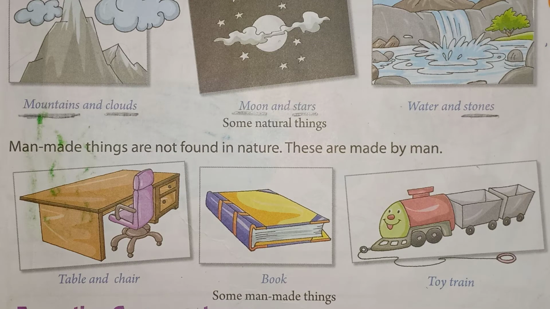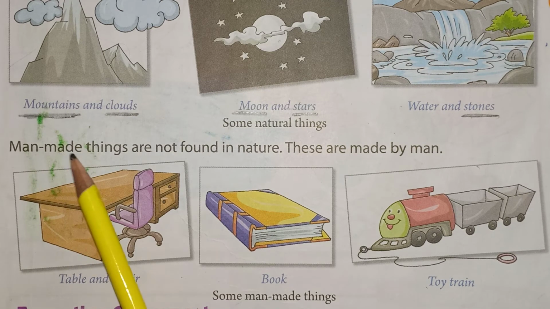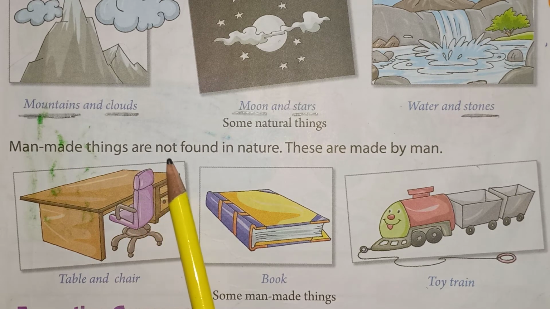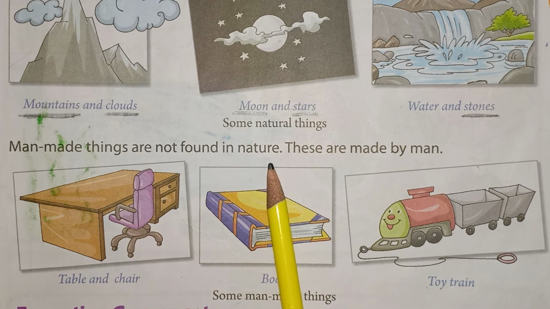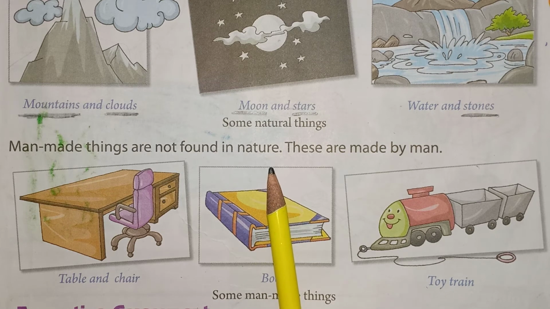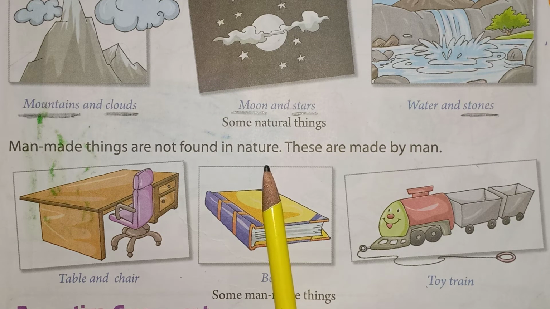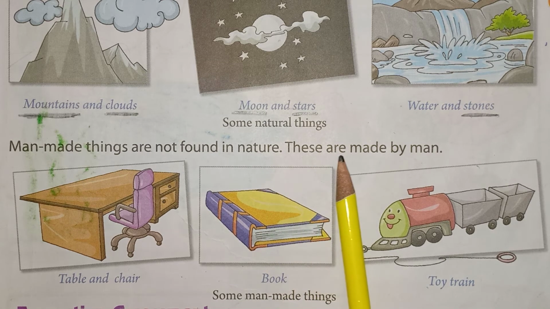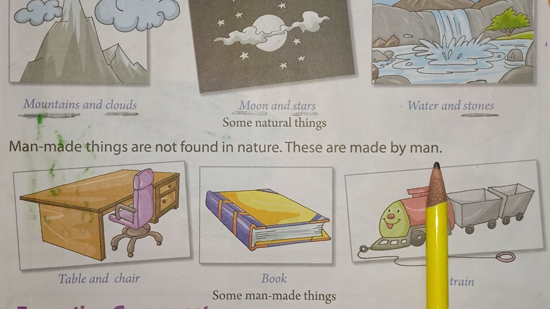Now let's see the man-made things. Man-made things are not found in nature. We don't find these things which are made by man in nature. We don't see books hanging on the tree. We have to make the books. So these are made by man.